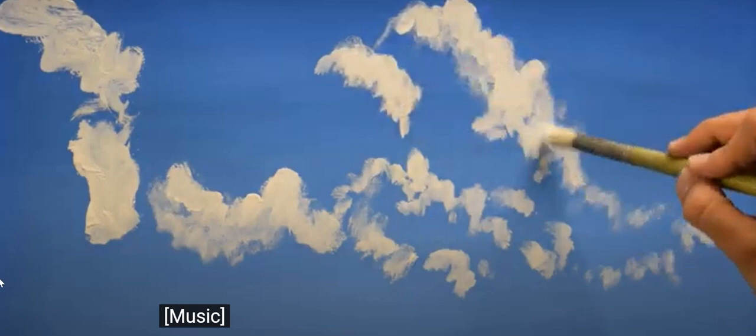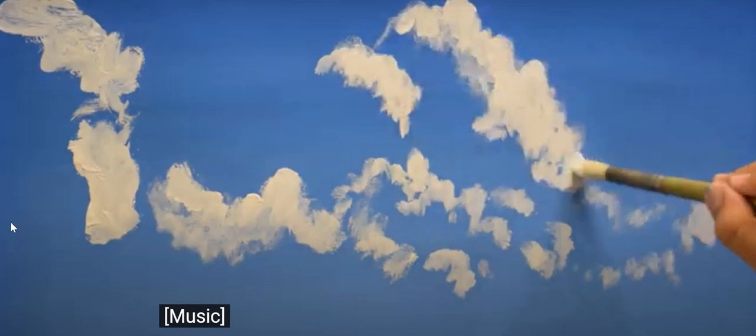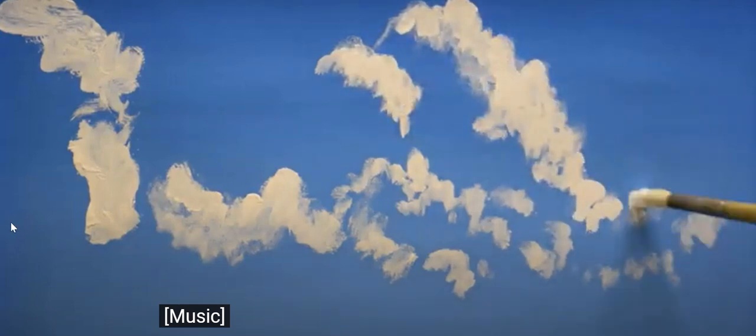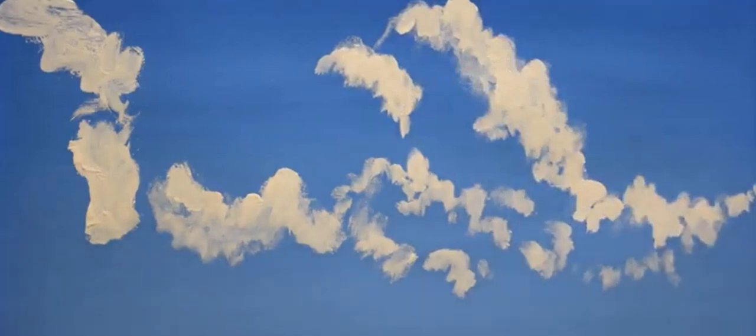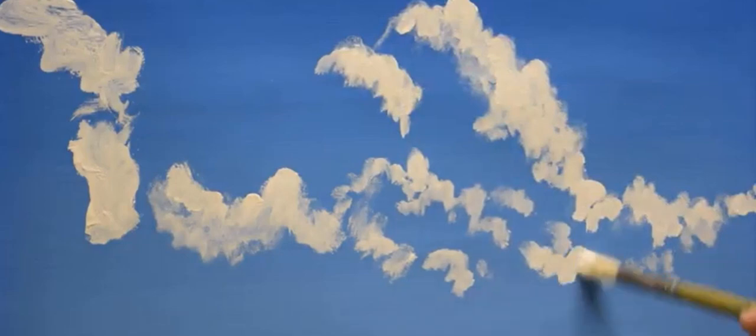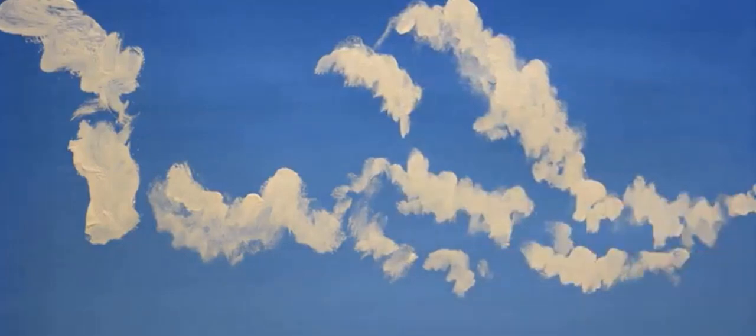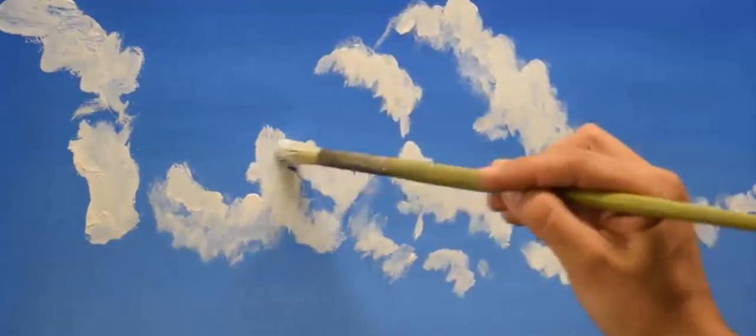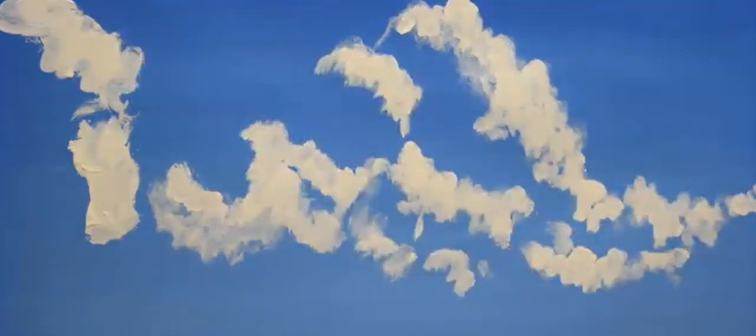So now you will observe the next colors, how I use the shades of the different colors. Let's see and observe how I use different shades of the colors to give it a volume appearance. Let's finish the whitish appearance of the cloud.